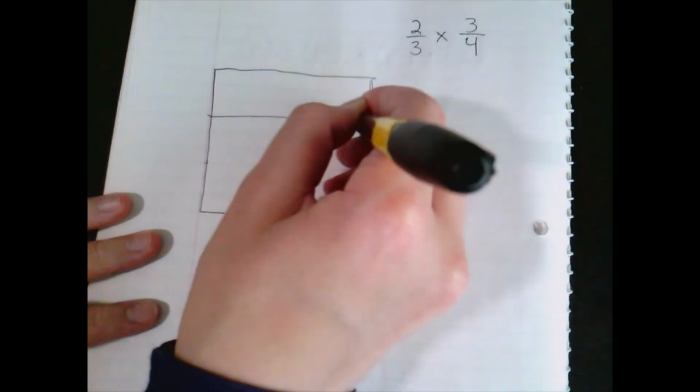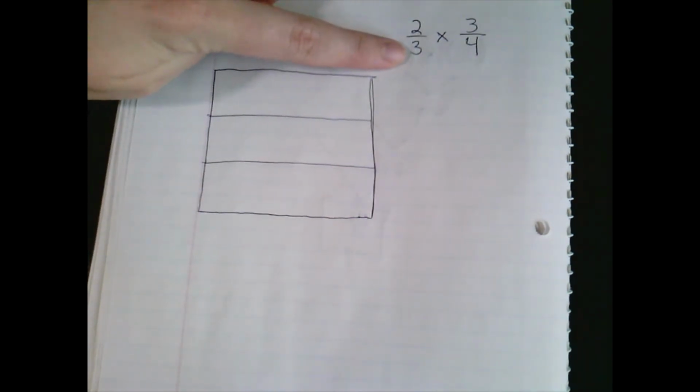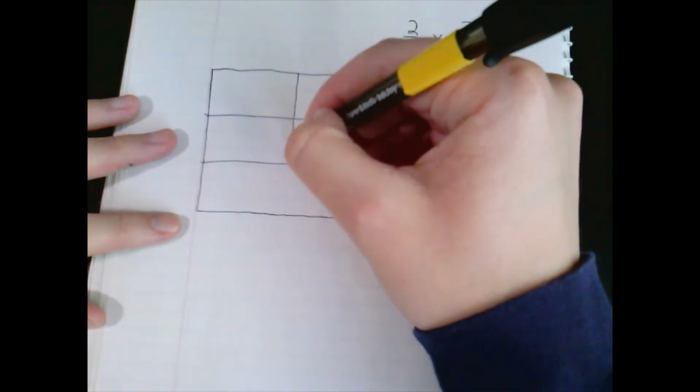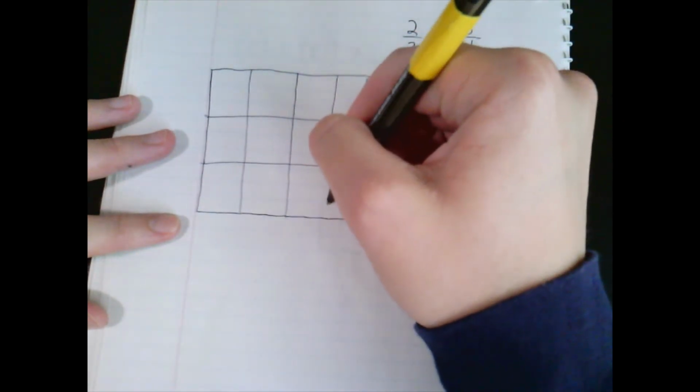So I'm going to go ahead and divide this part into thirds. So we have 1, 2, and 3. So we just divided this into 3 parts because our denominator is a 3. It's naming our fraction, so we're dividing into 3 parts. Okay, now I'm going to go ahead and divide this way into 4 parts because our denominator here is 4. So I'm going to divide this in half and divide each of these in half again to represent 4 parts.